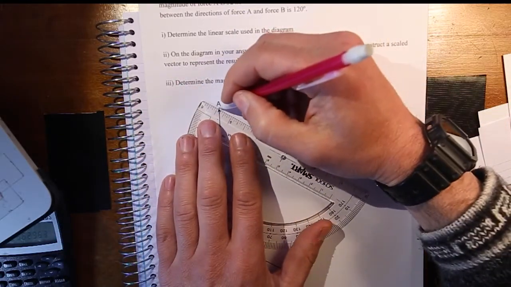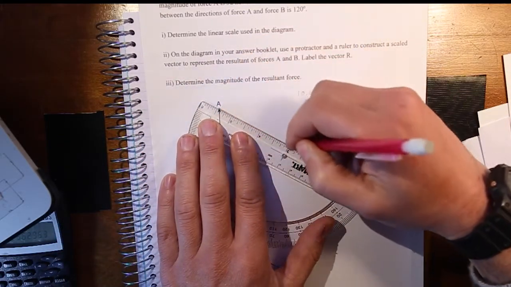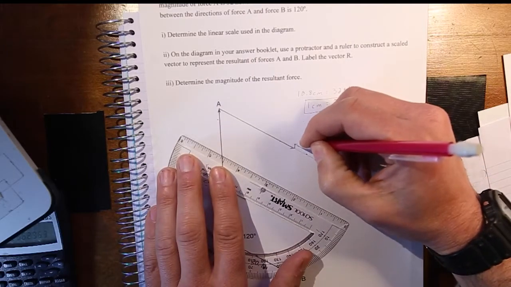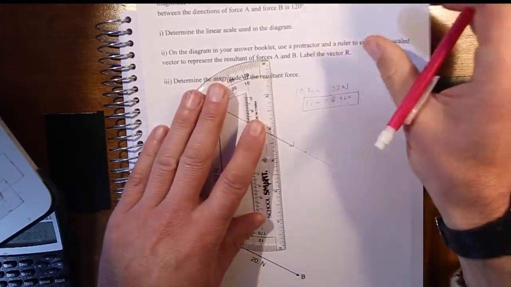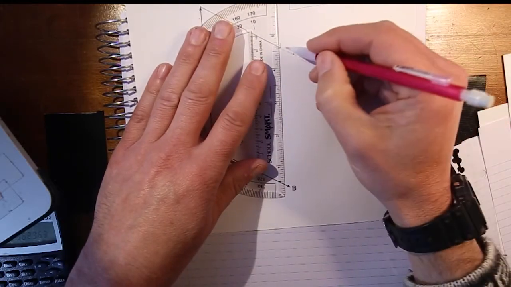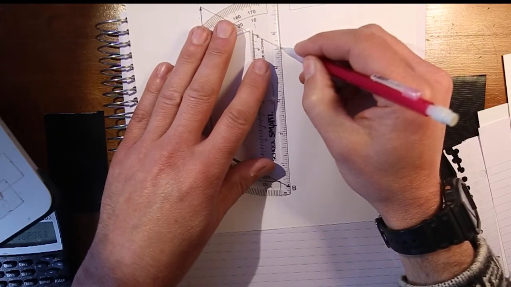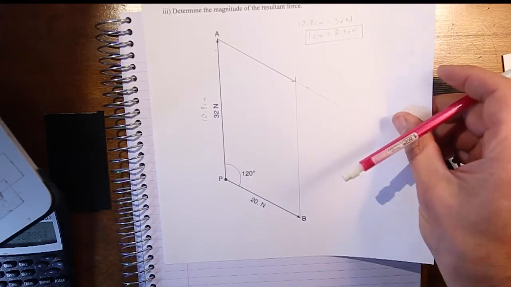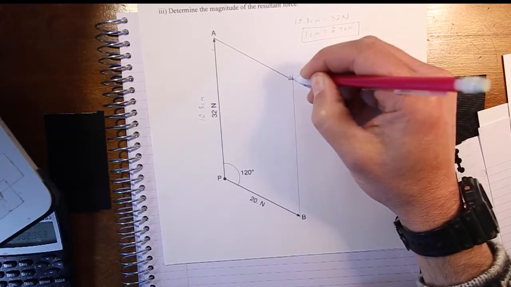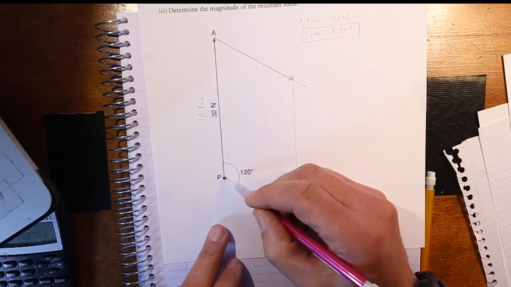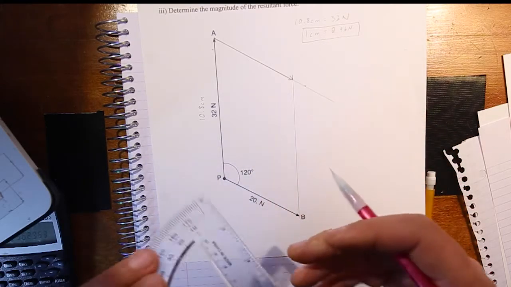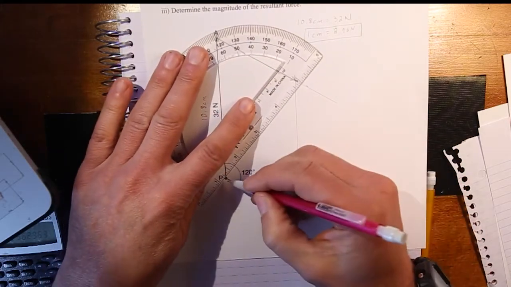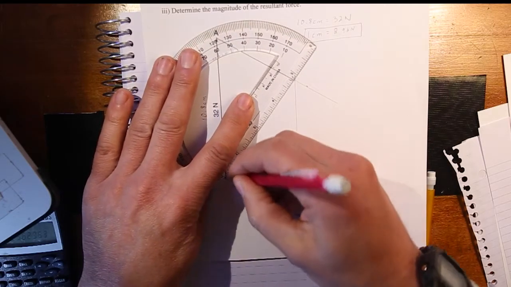And now we can draw that vector in like that. We can connect these to finish our parallelogram. It's actually not necessary to do this, but now we have the beginning of the problem and our end, so that is our final resultant that we're looking for.